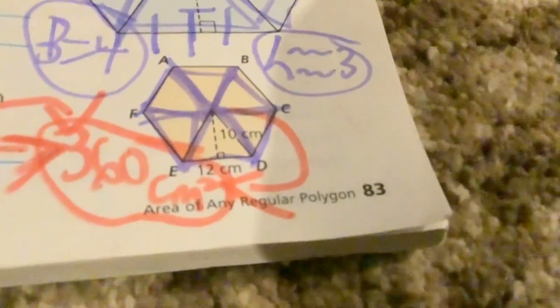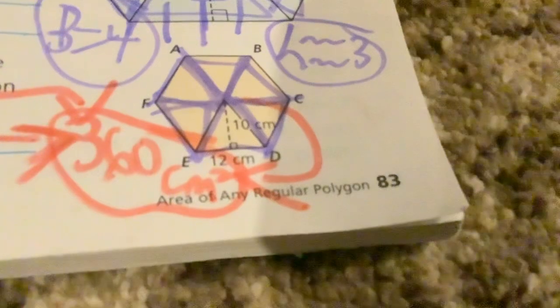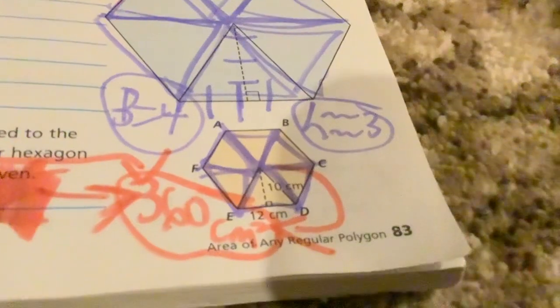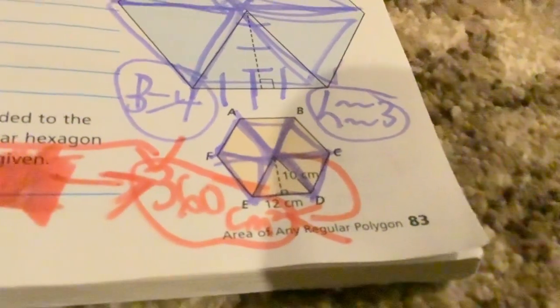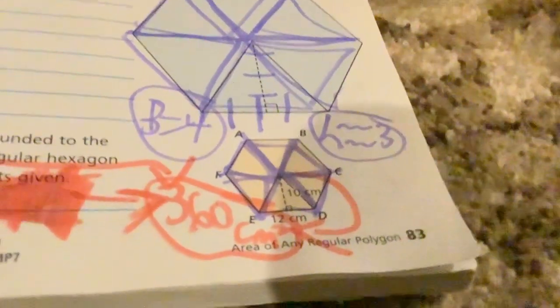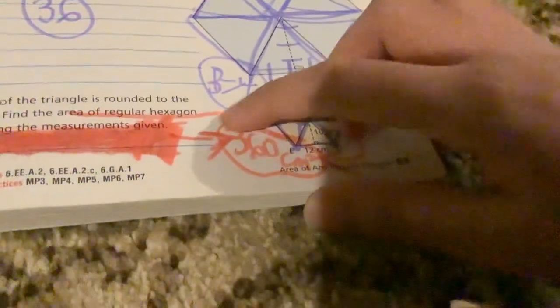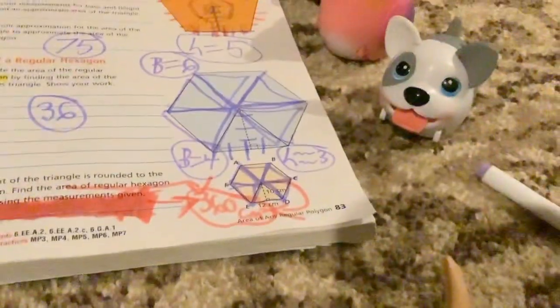The area of a triangle is half of the B times H. 12 times 10 is 120. Divided by 2 is 60. And the areas of all these triangles must also be 60. So guess what? We have to add 60 6 times. 60, 120, 180, 240, 300, and 360. The area of this hexagon is 360 square centimeters. Wow, very cool. Very cool indeedly.